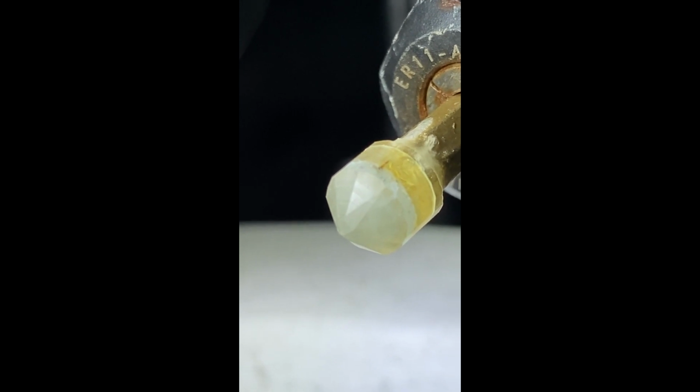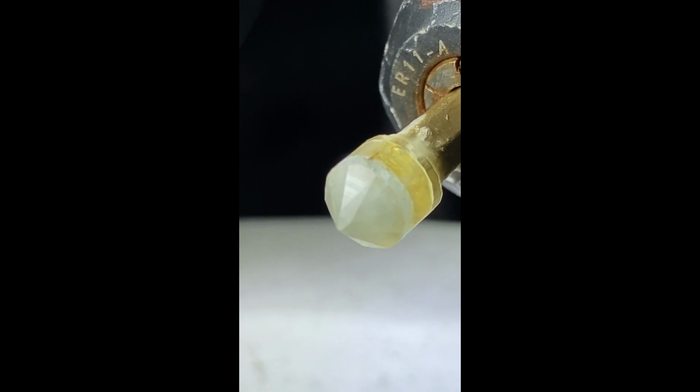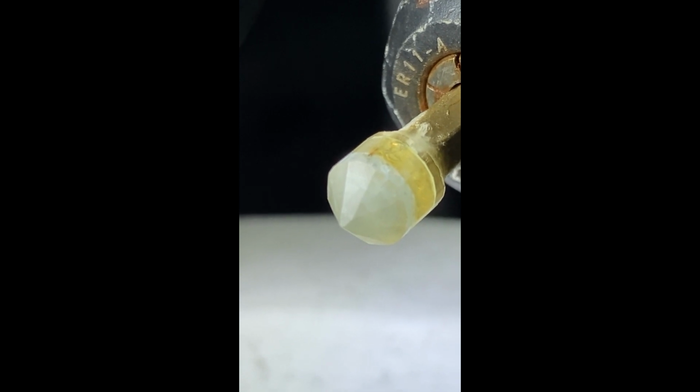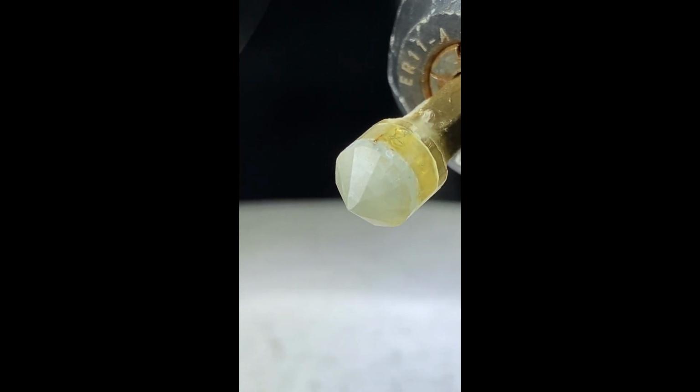So yeah, there it is. Comes to a nice point. As we polish that in, it'll come to even more of a perfect point. That's what we're looking for. Now I'm just going to let it do its thing, now that I know that's correct.